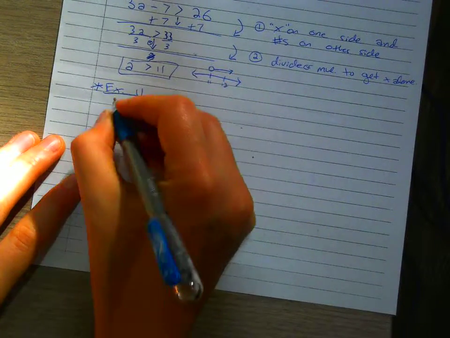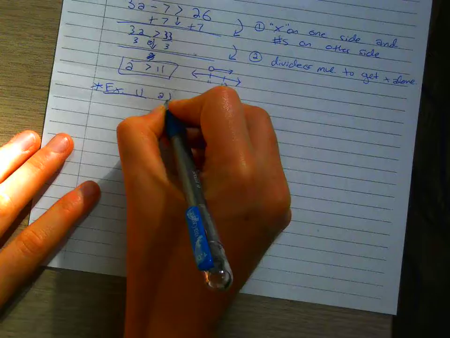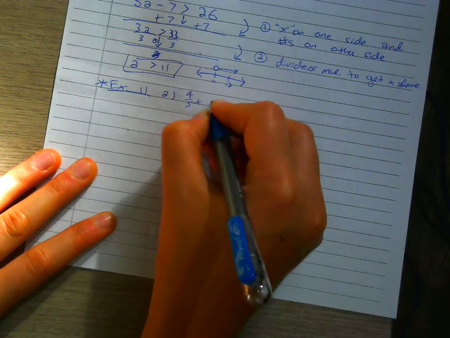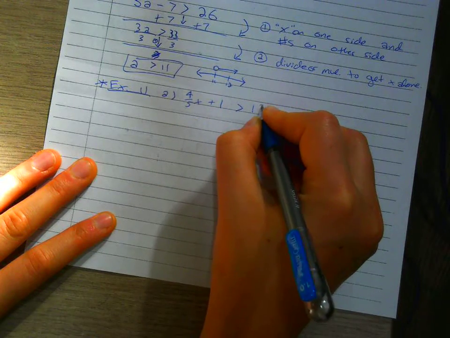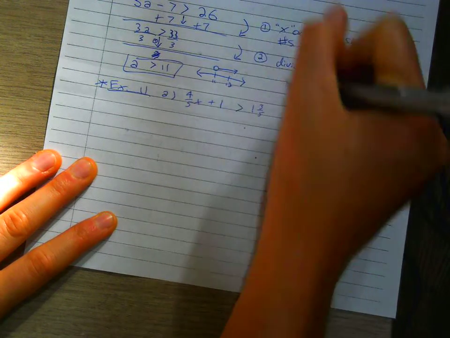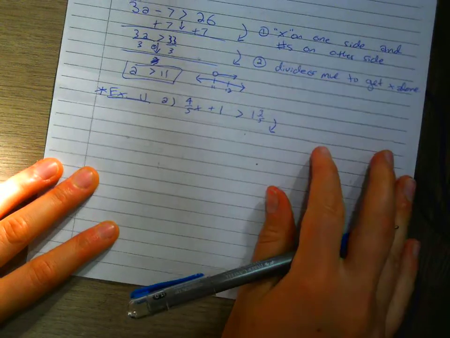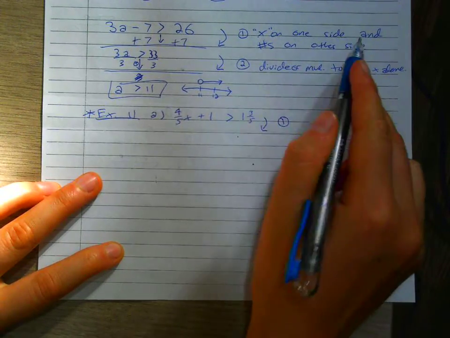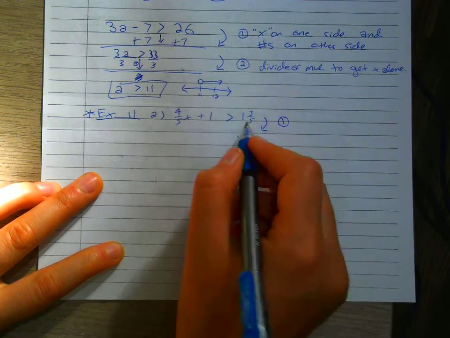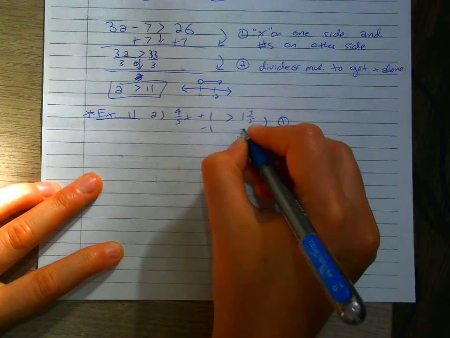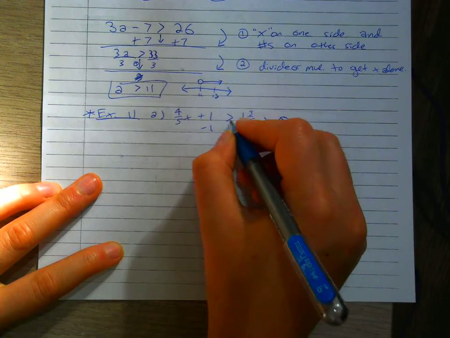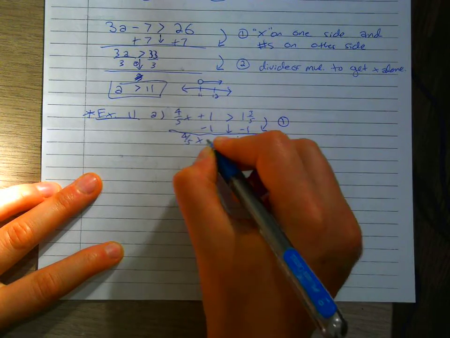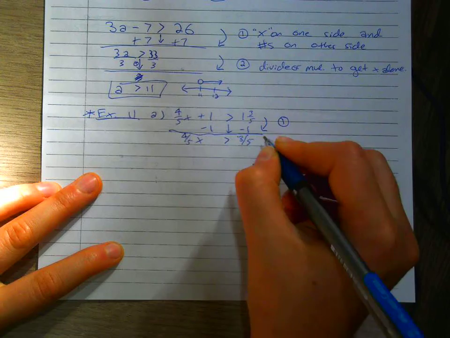There we go. 11a, 4/5 x plus 1 is greater than 1 3/5. So let's do our first step from up there, to get x's on one side and numbers on the other side. X is on one side, we just need to get this to the other. So we subtract 1. Remember, addition and subtraction, we don't need to switch this sign at all, so it stays the same. We get 4/5 x is greater than 3/5.